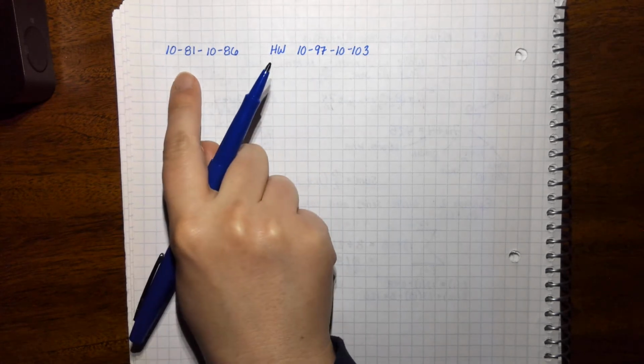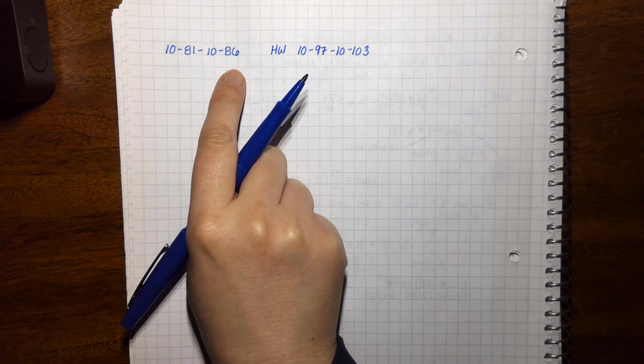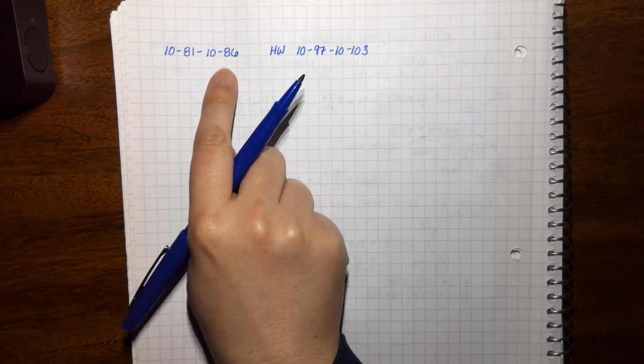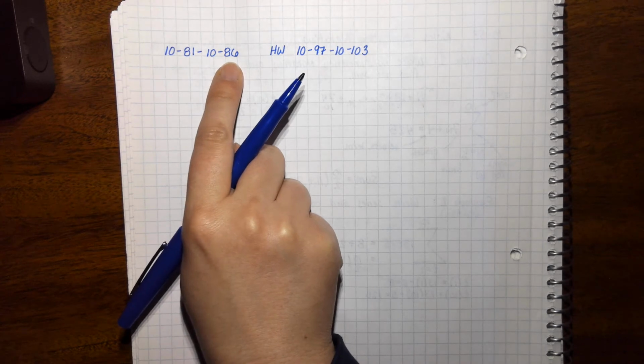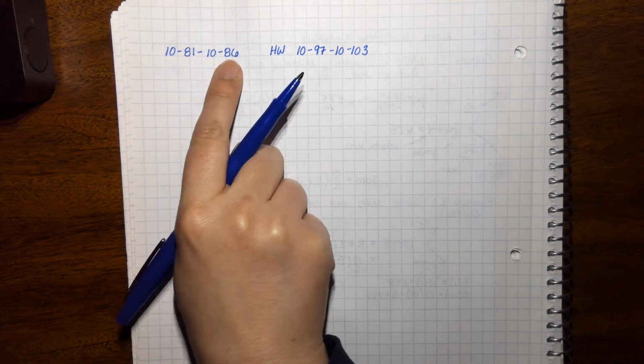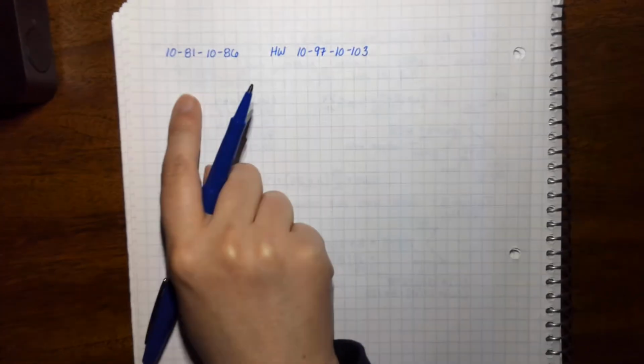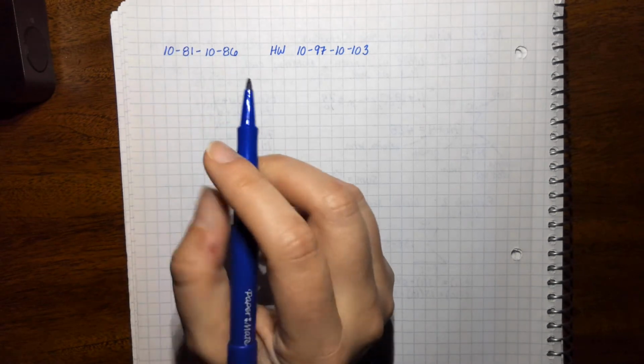We are going to do problems 10-81 to 10-86. I know the stamp sheet says to 91, but just for time purposes on the video, we're going to go 81 to 86. You do not need to keep going to do 87 to 91. This is fine. And the homework is 10-97 to 103.